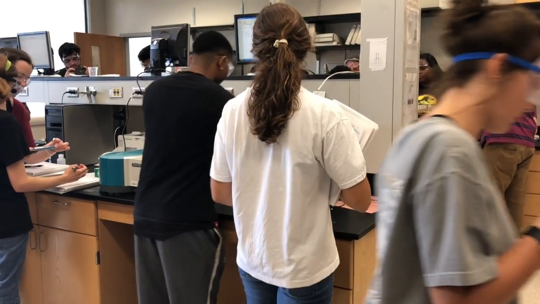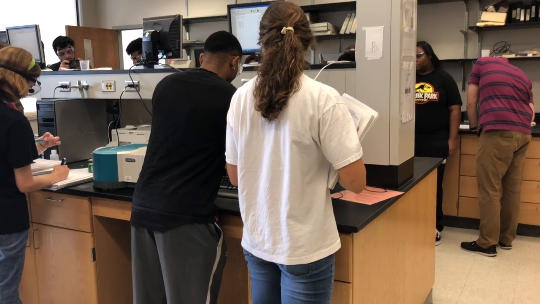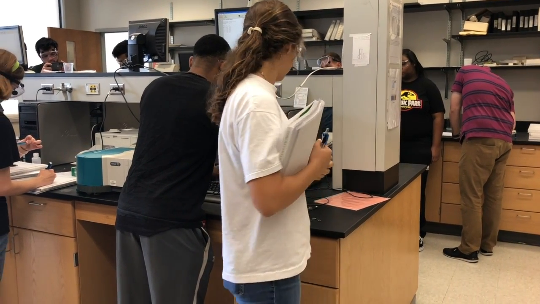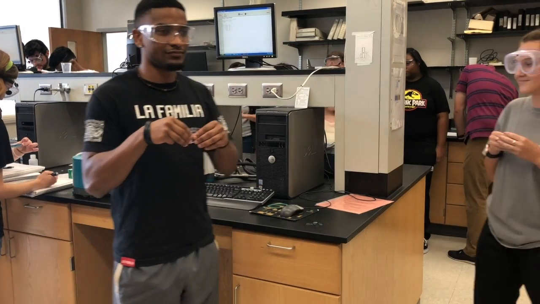After we were done using the spectrophotometer to scan our samples and to record the absorbances, we made sure that our area was clean before we left.